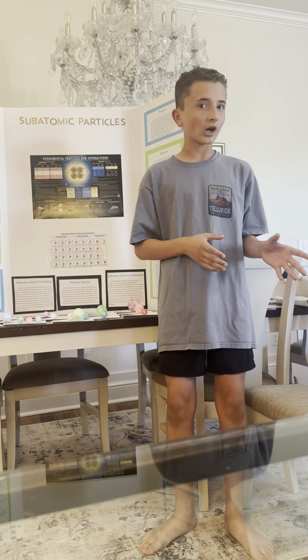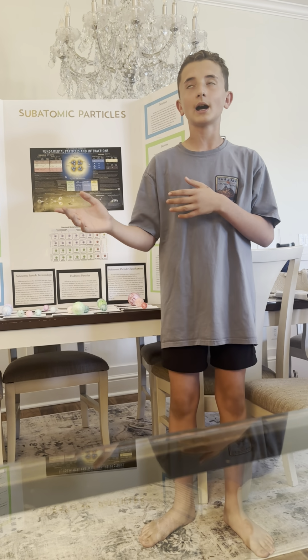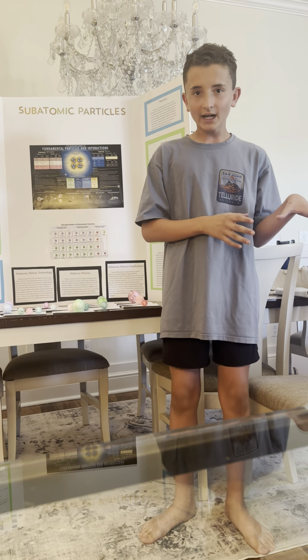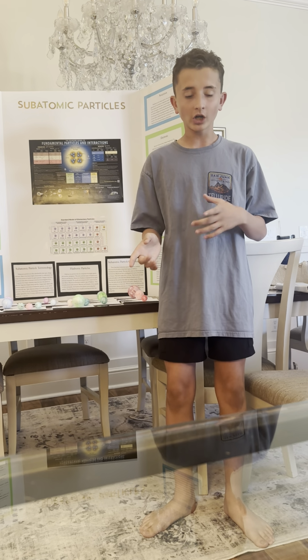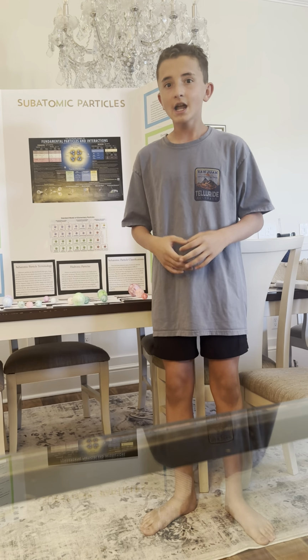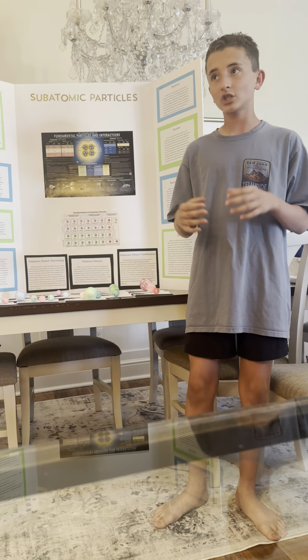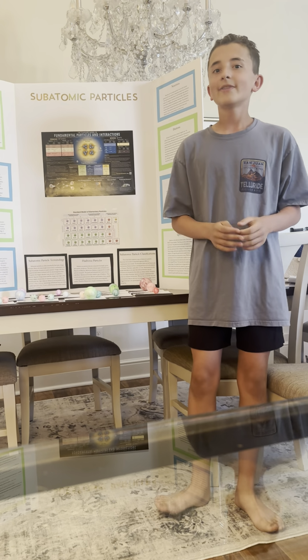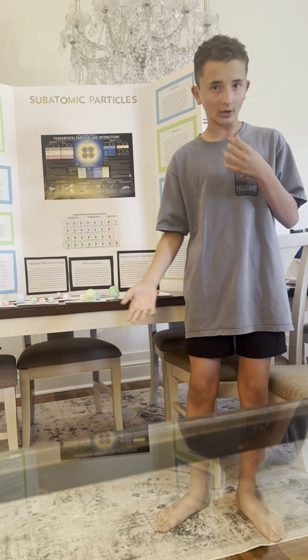Next is charge. Charge would be how the particle reacts when the electromagnetic force acts upon it. So you can have negative charge, positive charge. Like charges repel and opposite charges attract. The greater the absolute value of a charge, the more it reacts to the electromagnetic force. Then you have spin, which is the angular momentum of the particle.